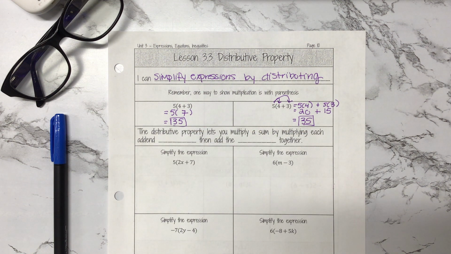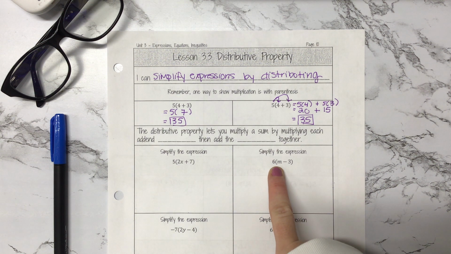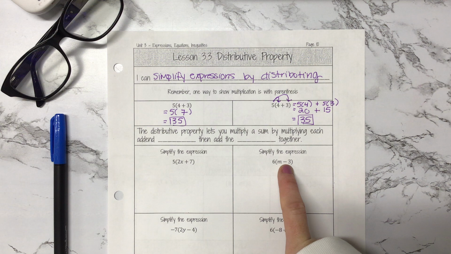Okay, so this one is the distributive property, which allows us to multiply things and comes in really handy when you can't multiply something. Like I don't know what m minus 3 is right now.